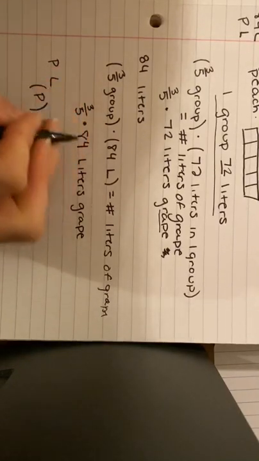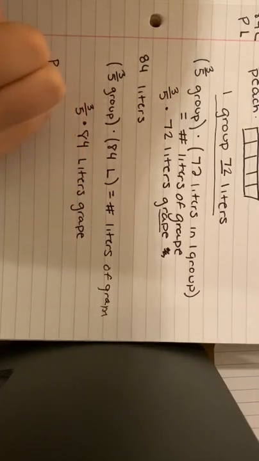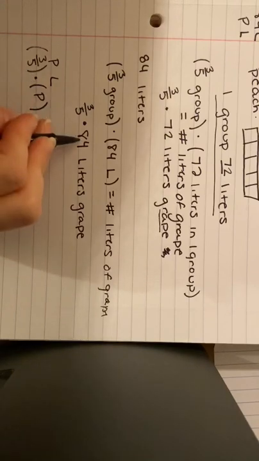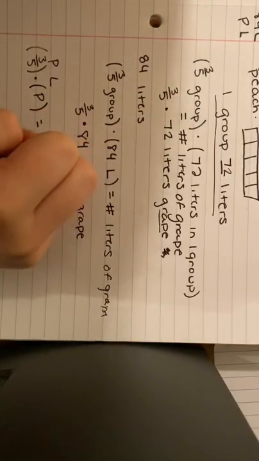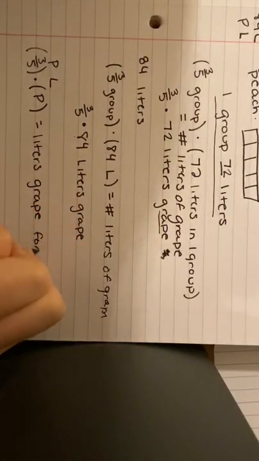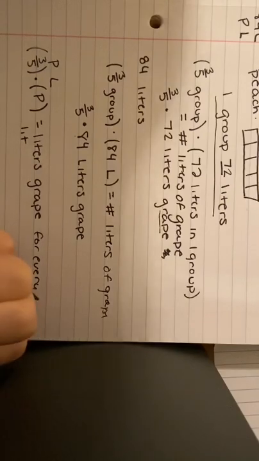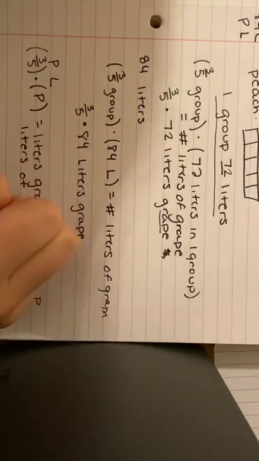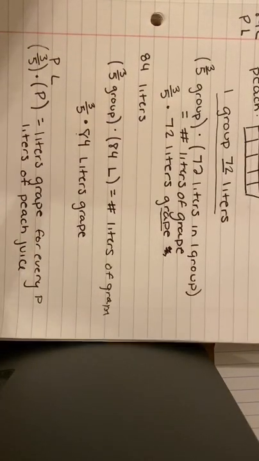You do 3/5 times, not 84 this time, but P. So 3/5 times P equals how many liters of grape you will need for every P liters of peach you have. Okay, and that explains C.